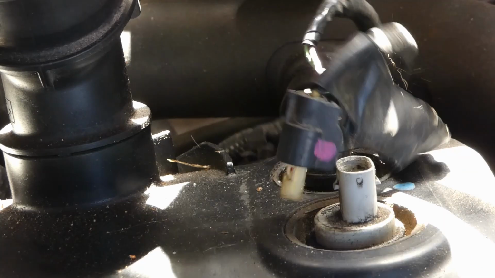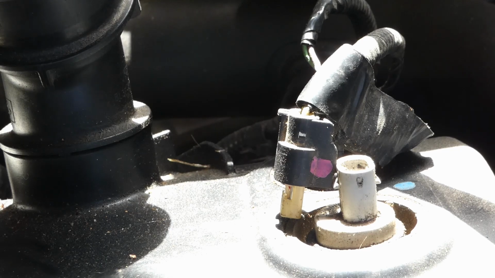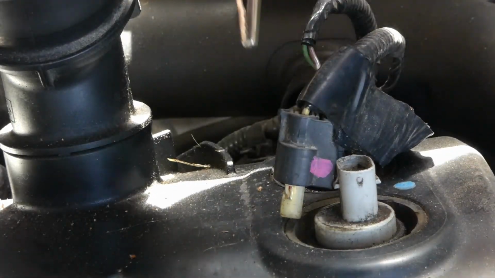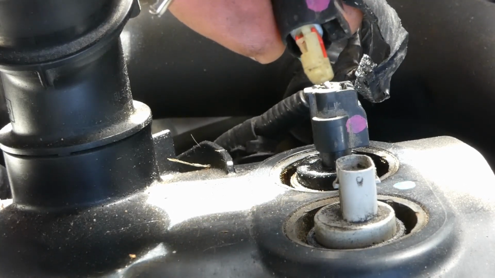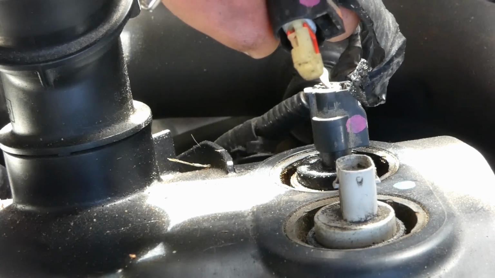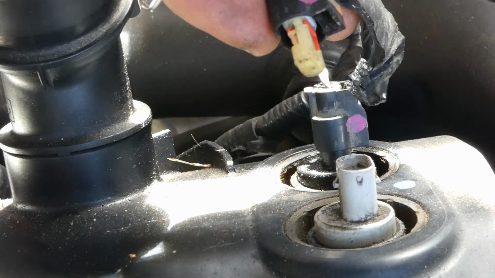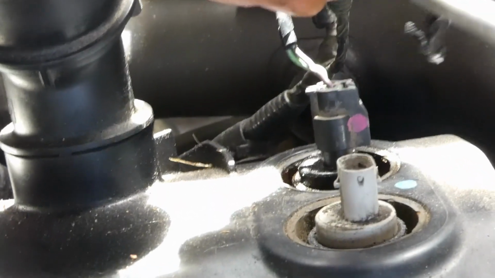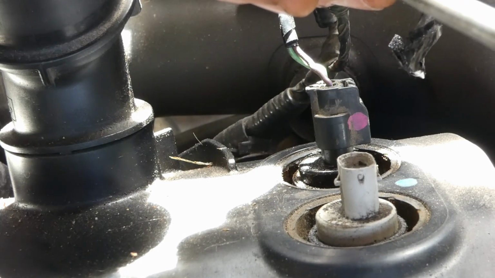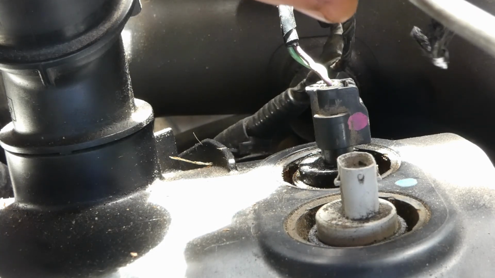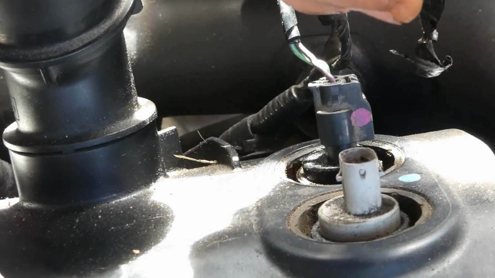See if y'all can hear this. Just make sure we verify our wiring. Test light hooked to ground. Oh, I guess the key has to be on for this to be energized.